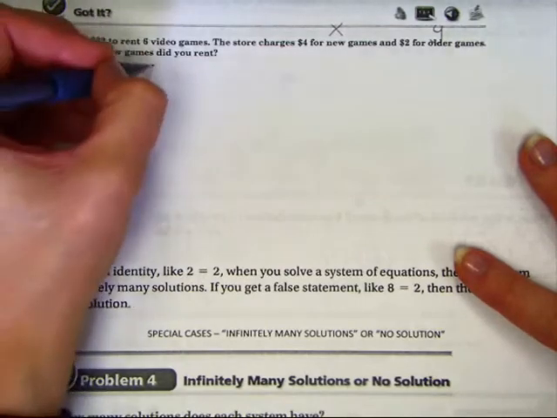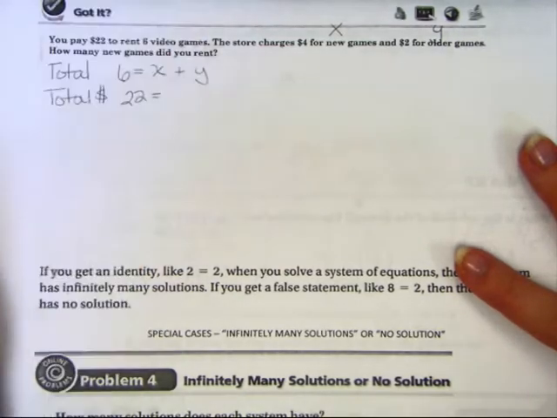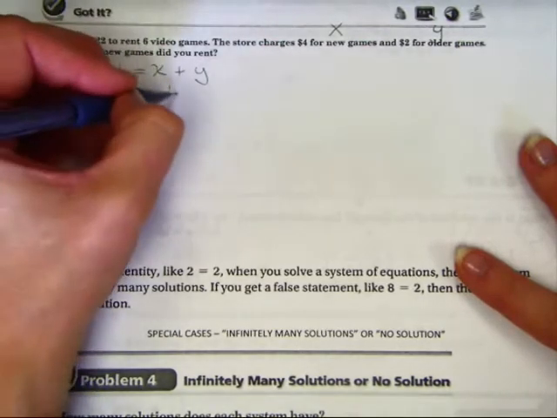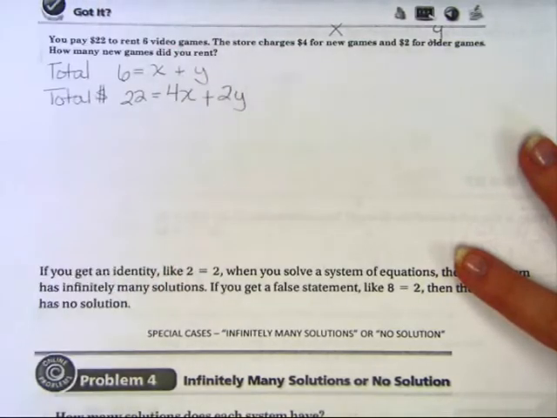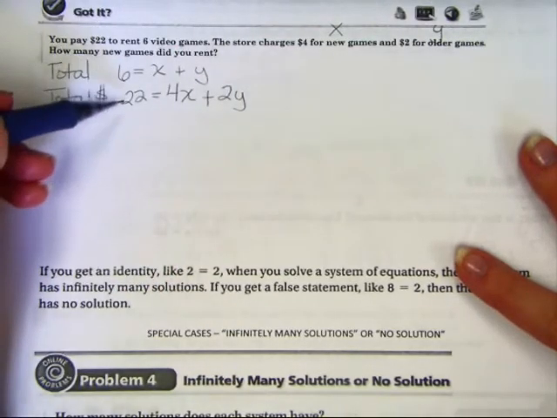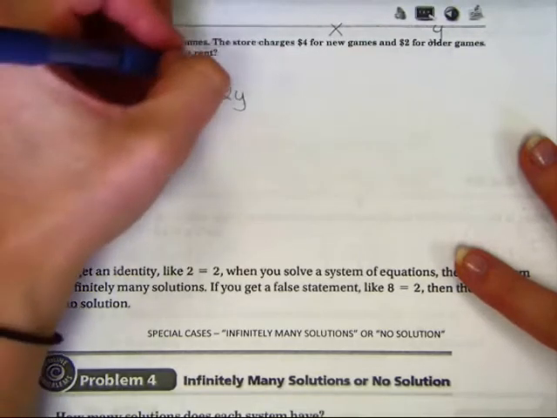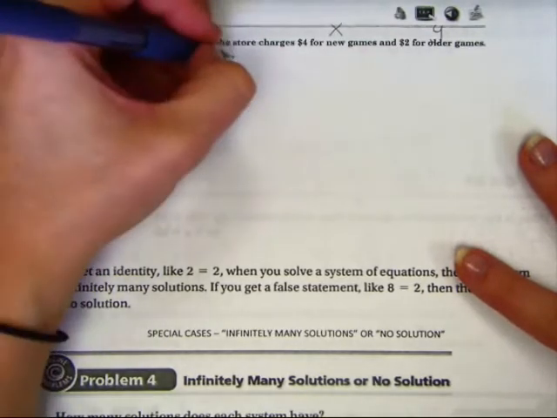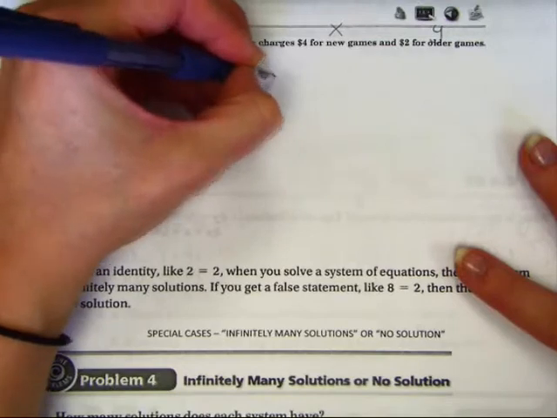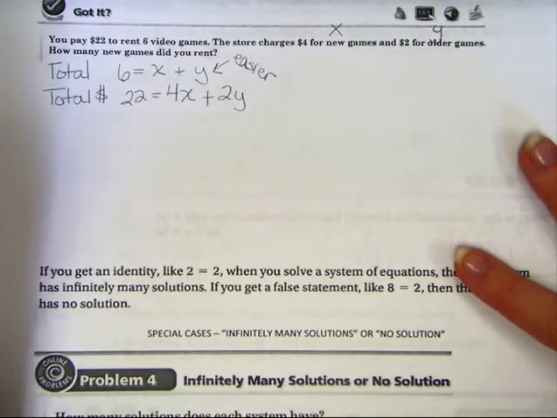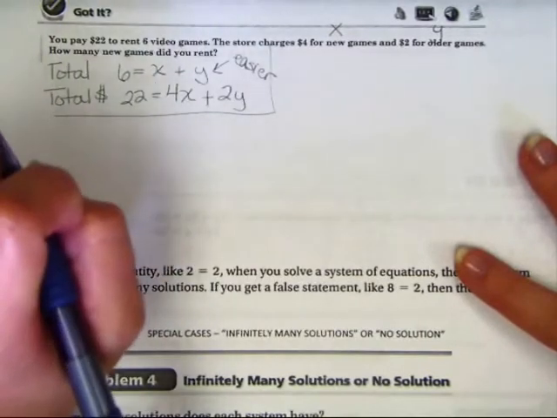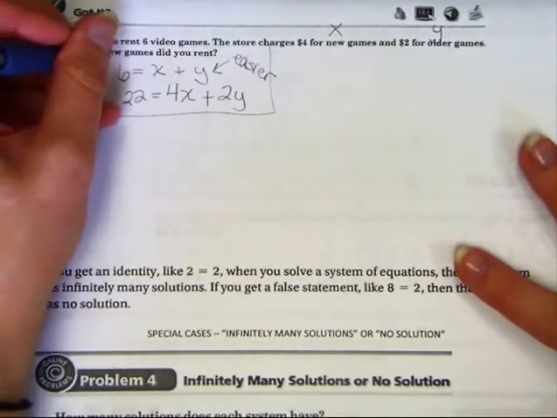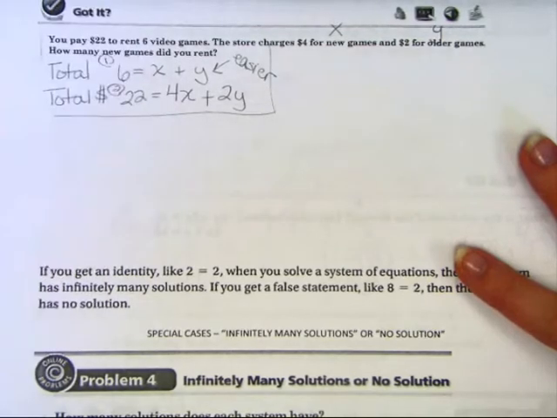Now the 6 games are comprised of the X and the Y. They are comprised of the new and the old. The 22 is comprised of 4 for every X that we got, and $2 for every Y that we got. Notice now we have 2 equations, 2 variables. I do hope that you notice the top equation is a little easier because it has single variables that have coefficients of 1. So what that means is that's the equation I'm going to focus on. If we call it equation number 1 versus equation number 2.